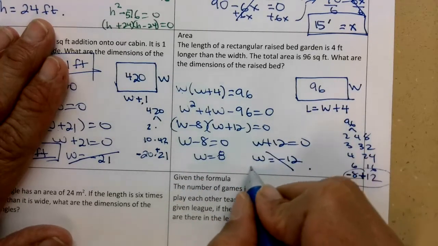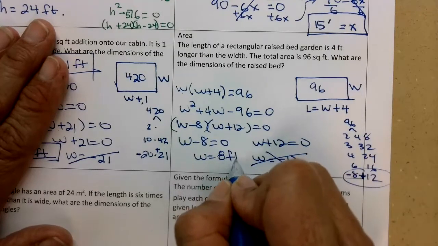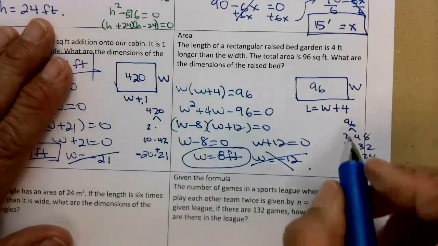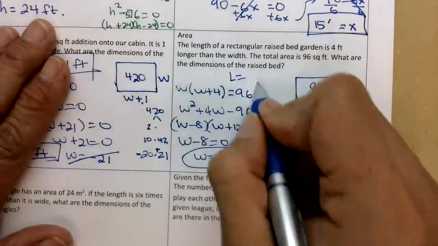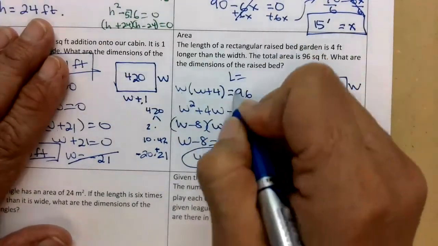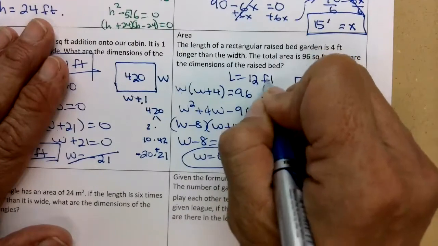Again, negative dimension doesn't make sense, so cancel that one. So 8 feet for the width, and that means the length is, right, 4 more than that. So 4 plus 8 is 12.